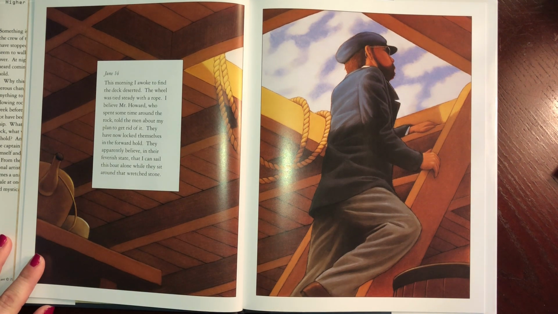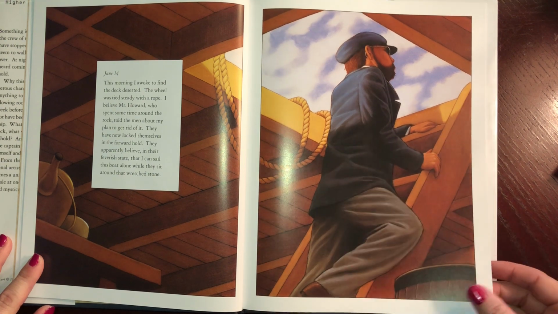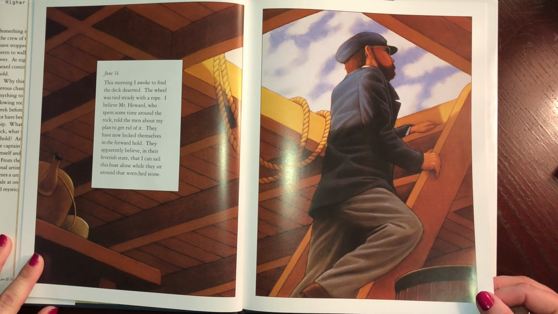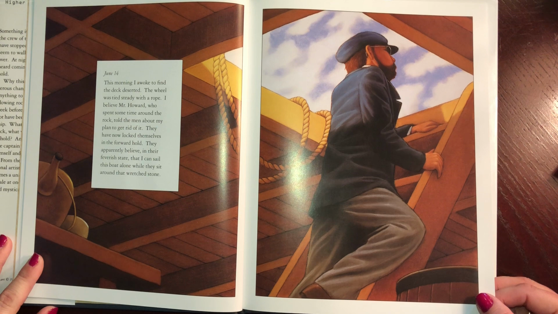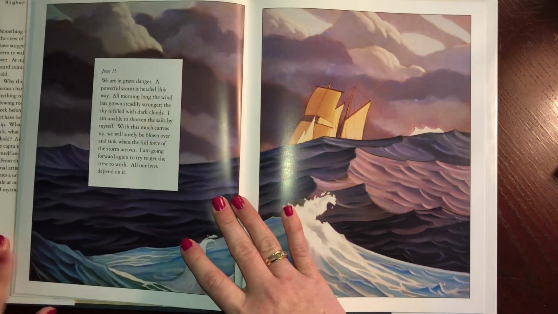June 14th. This morning I awoke to find the deck deserted. The wheel was tied steady with a rope. I believe Mr. Howard, who spent some time around the rock, told the men about my plan to get rid of it. They have now locked themselves in the forward hold. They apparently believe in their feverish state that I can sail this boat alone while they sit around that wretched stone.